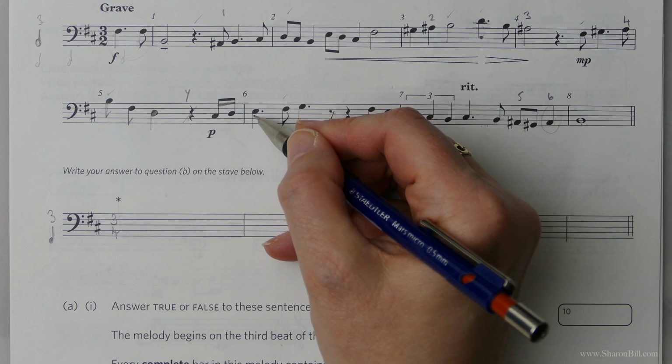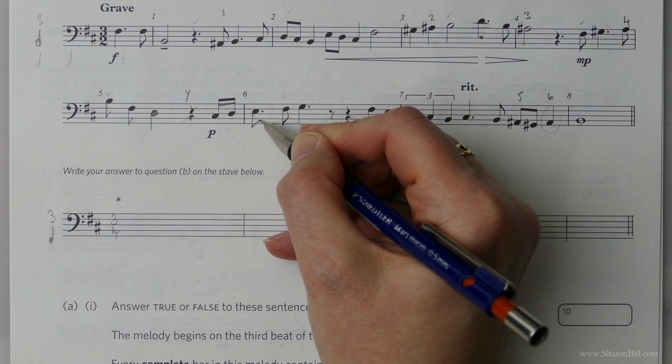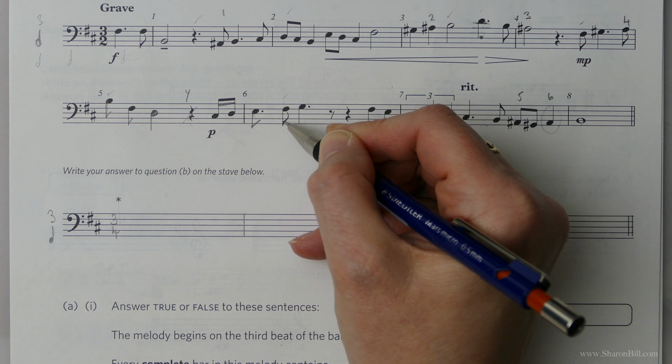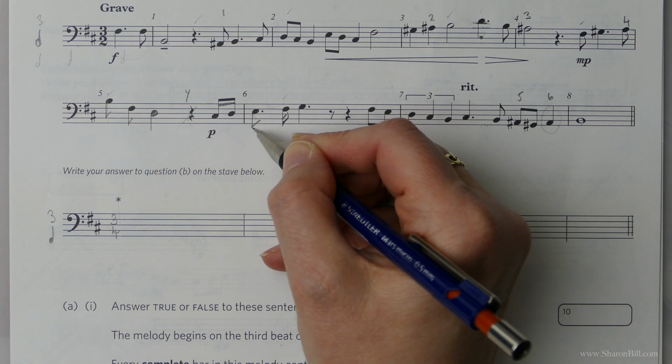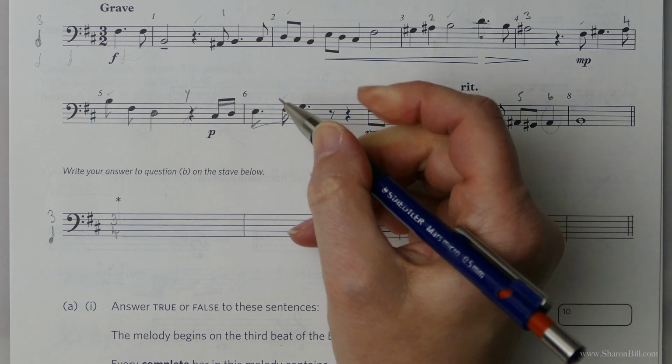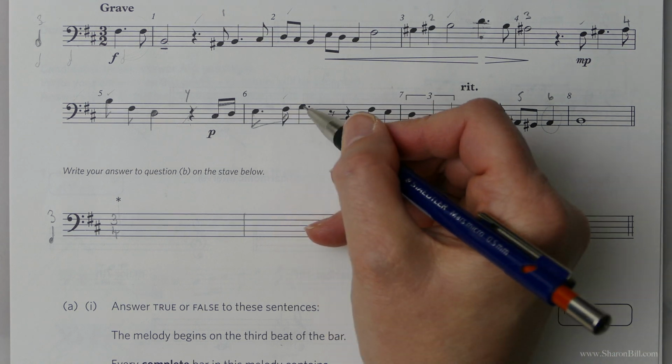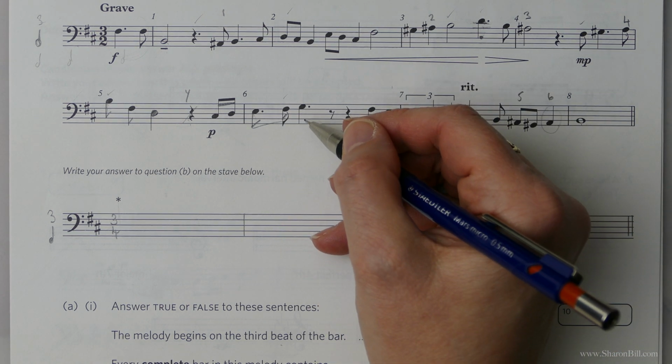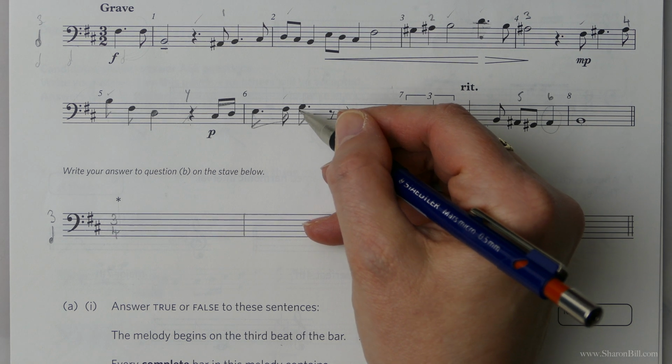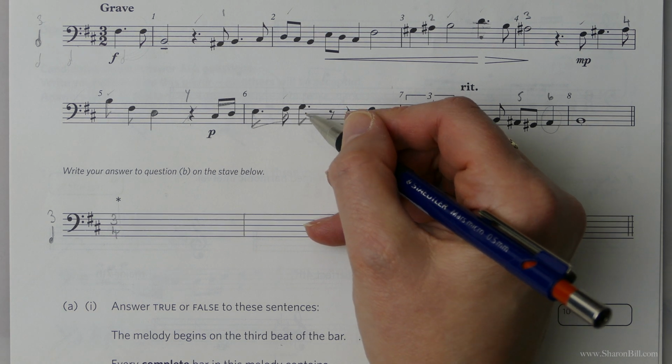This will become a dotted quaver, so we need to put a tail on that. We're going to be beaming that. That's going to have an extra tail on, so we're going to be beaming those. So that becomes dotted quaver, semiquaver. This is going to become a dotted quaver, dotted 1/8 note, to halve that.